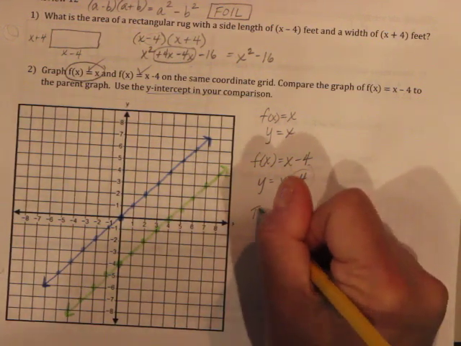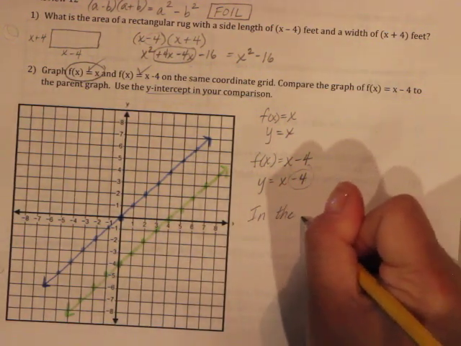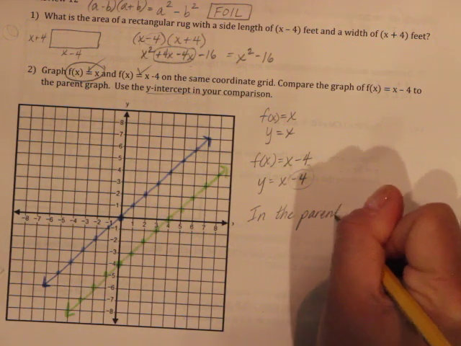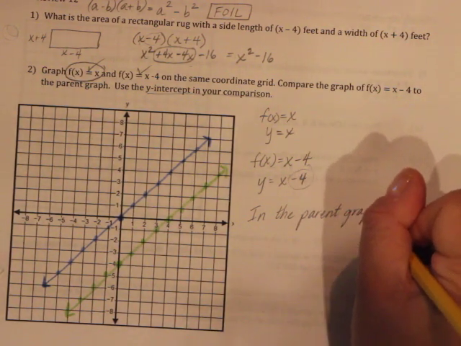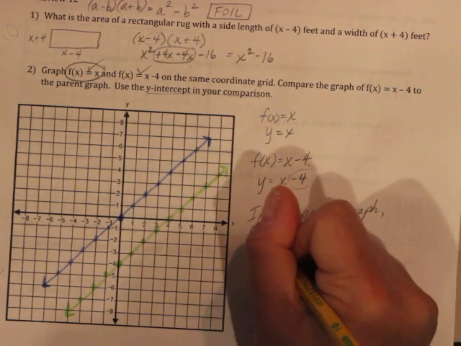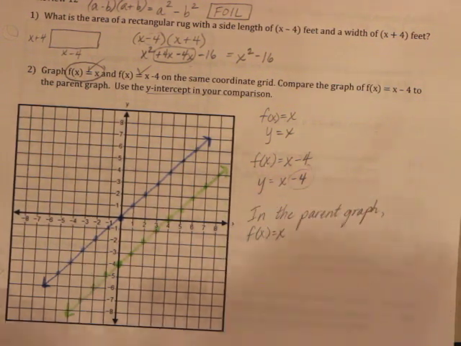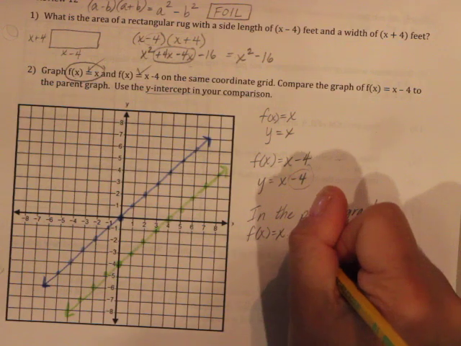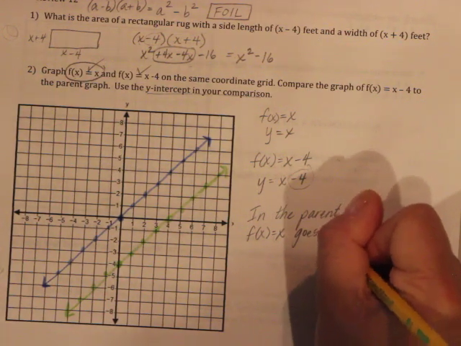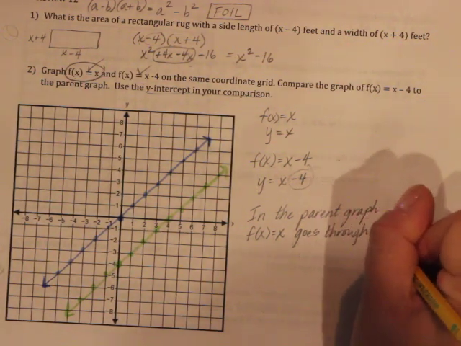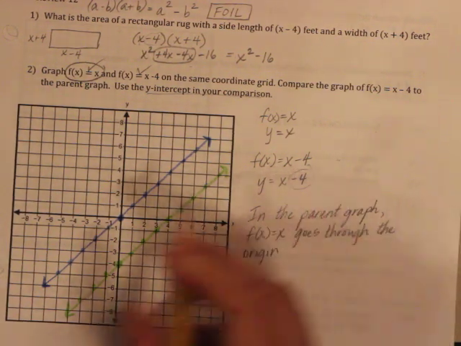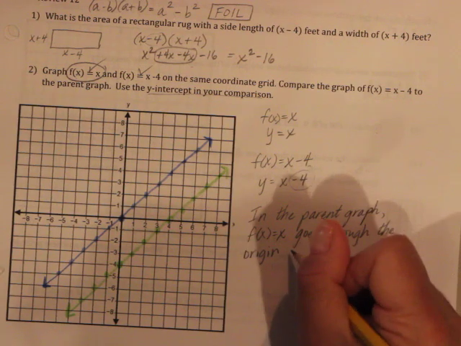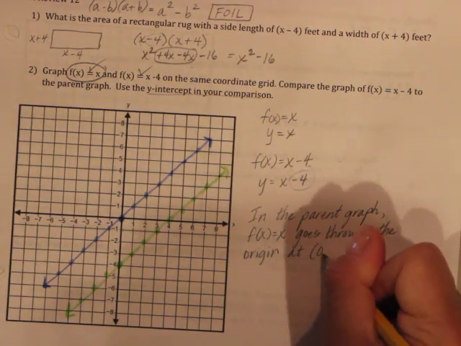So I'm going to say in the parent graph, f of x equals x goes through the origin. See how I'm using that y-intercept in my comparison at 0, 0.